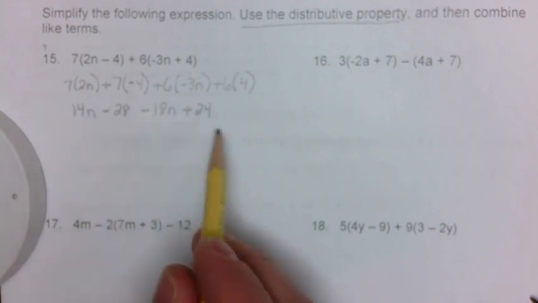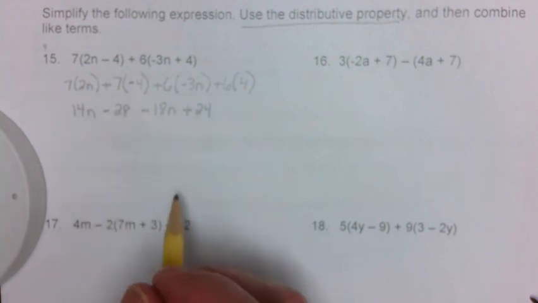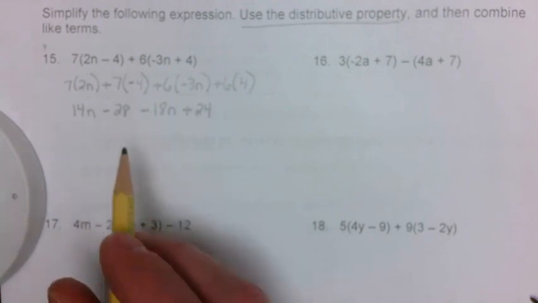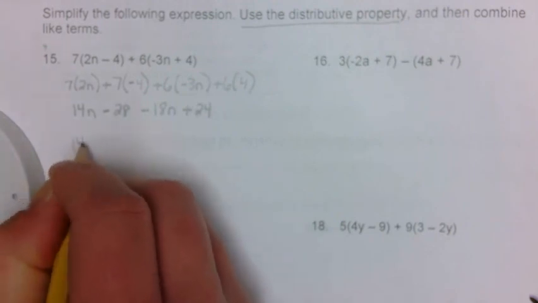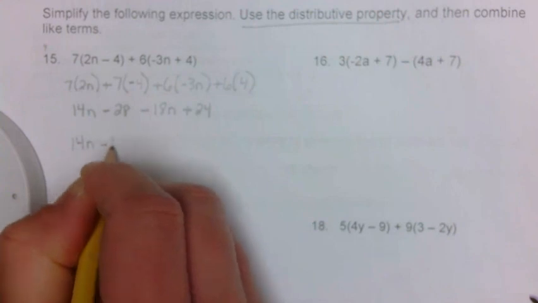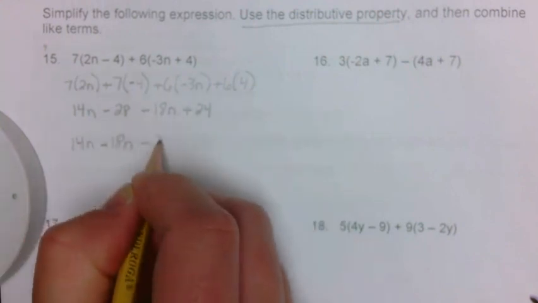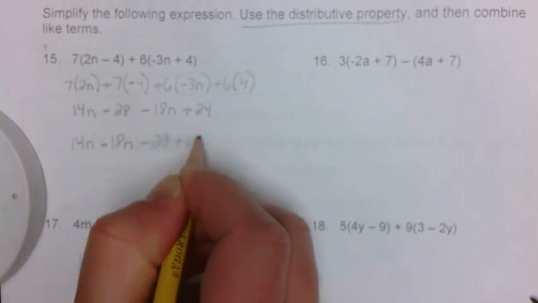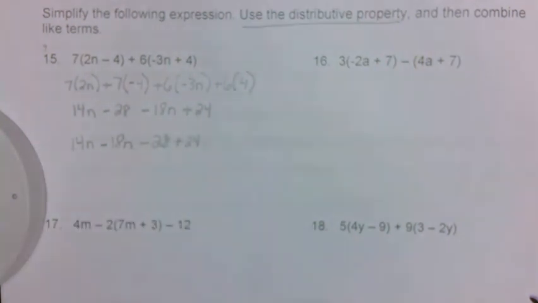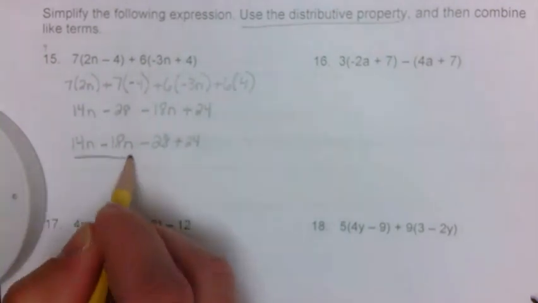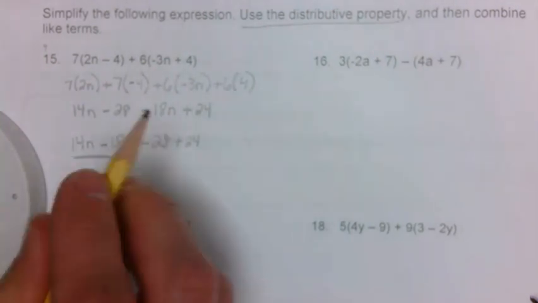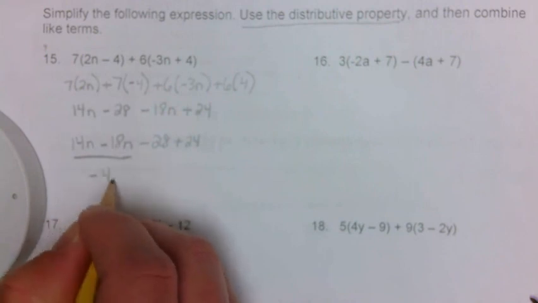We're going to use the commutative property now to get our similar terms together so that we can simplify further. So variable terms will go at the front. I'm going to have 14n minus 18n. Constants will go at the end, minus 28 plus 24. Now I'll go ahead and combine my terms that are similar, starting with the variable terms. 14n minus 18n is negative 4n.